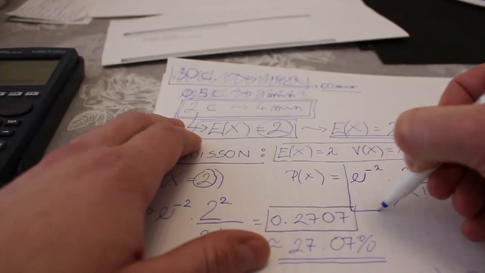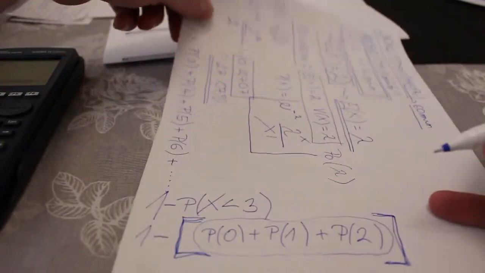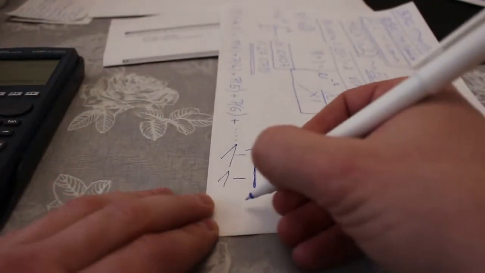Yes, we know the probability function for a Poisson distribution, so I will use this here.